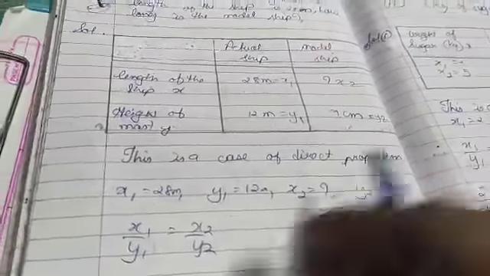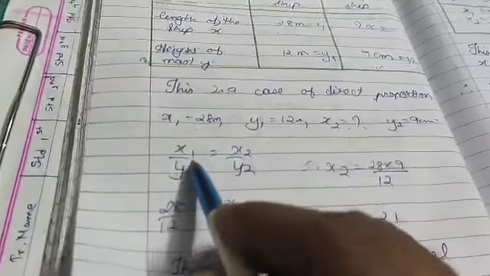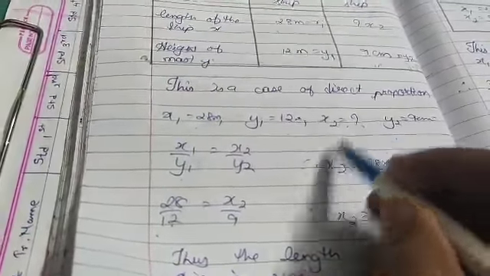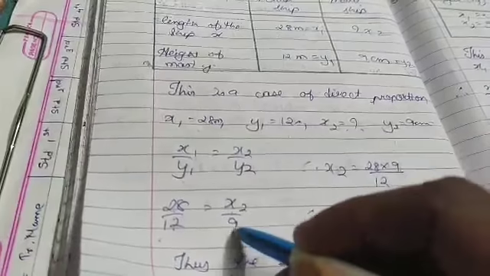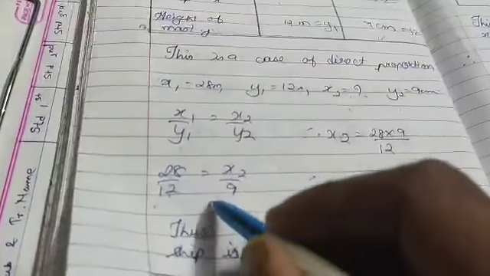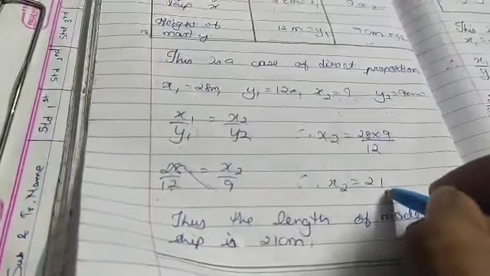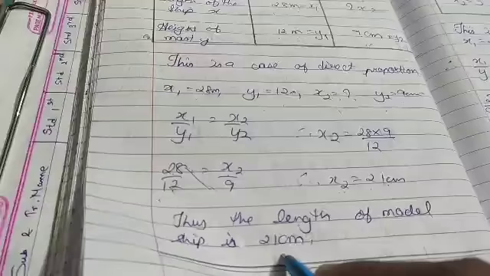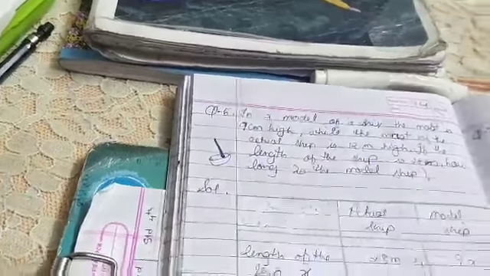So now what we will do, x1 upon y1 equals x2 upon y2. So x1 is 28 meter divided by 12 meter equals x2, which we are finding, the length of the model ship, and y2, the height of the mast in the model ship, is 9 centimeter. When we do cross multiplication, 28 into 9 divided by 12, we get x2 equals 21. This value should be in centimeter. So the length of the model ship will be 21 centimeter, just in centimeter because it is just a model of an actual ship.